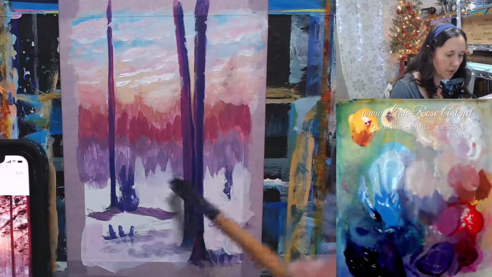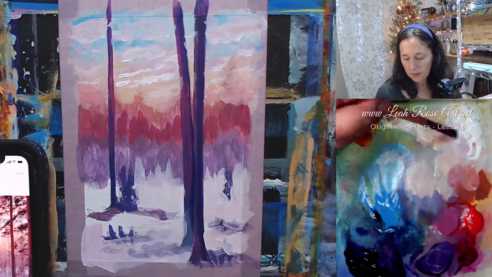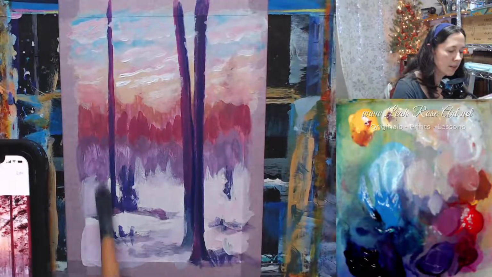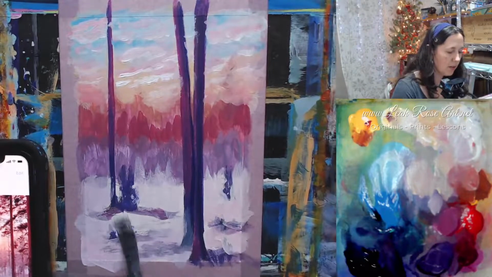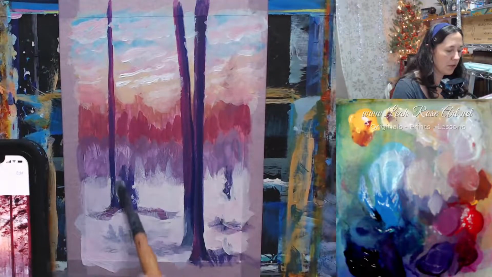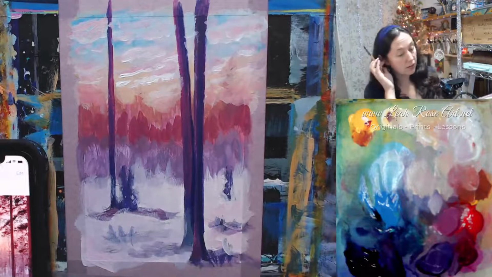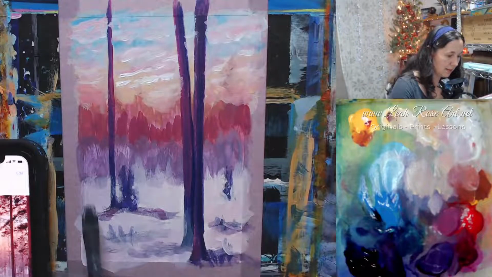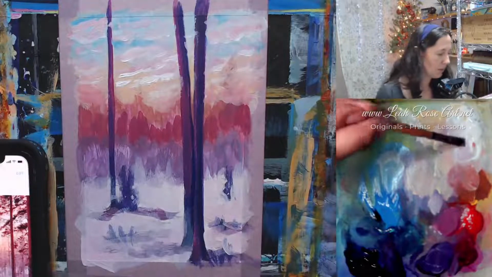It's of course going to creep up onto that layer of trees because they're all overlapping. I can't wait to see how the paint peel turns out because I did a special technique to make sure the paint doesn't slip underneath the tape. So that's going to be fun to see if that works or not for me. I saw it work for other people, but I don't know.